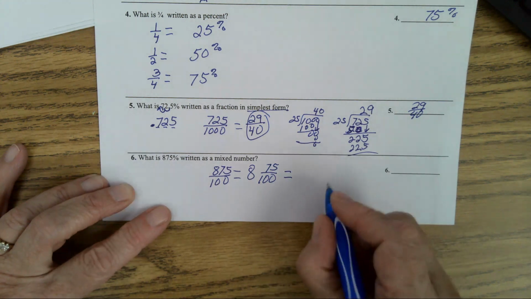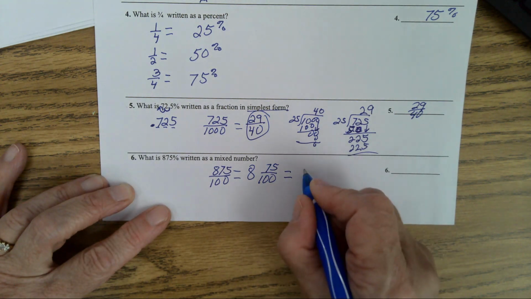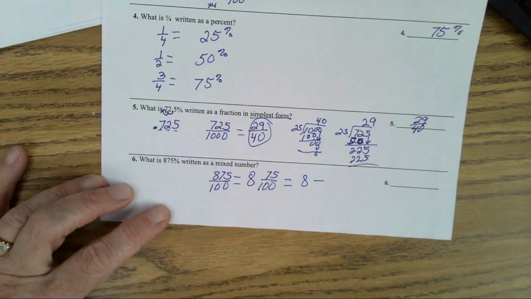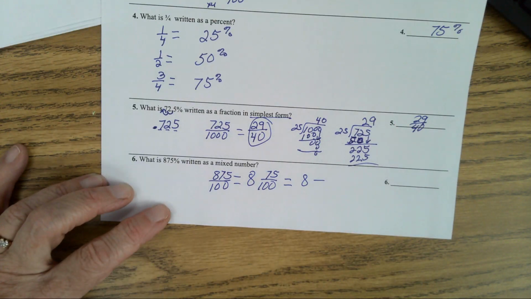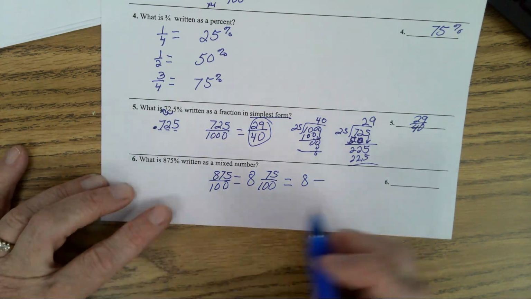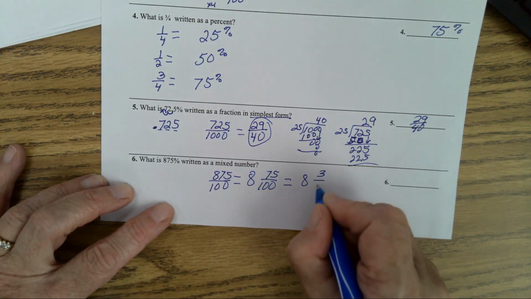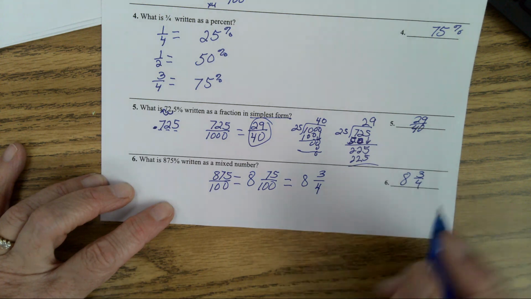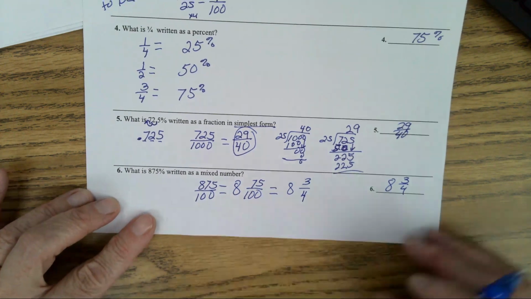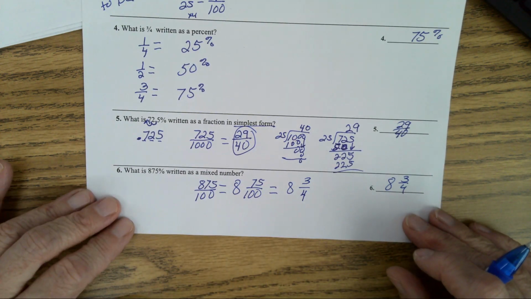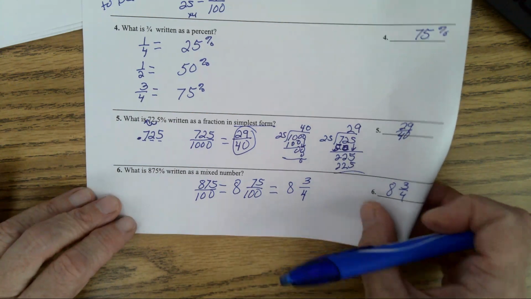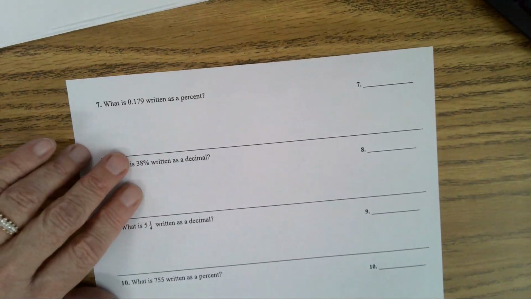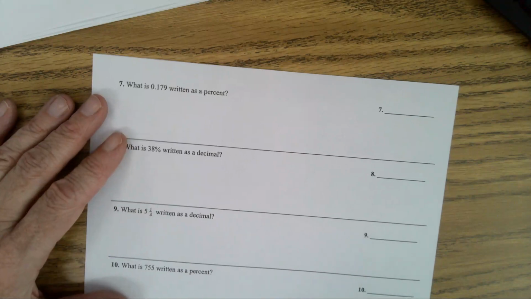Now, we have to simplify it. Think of quarters. How many quarters are in 75? 3. How many quarters are in 100? 4. And it's 8 3/4. That's how you get that problem there. Not bad. Now let's go to the back side. And this is recorded, so if you need to look at it tonight when you're studying, it's right there.